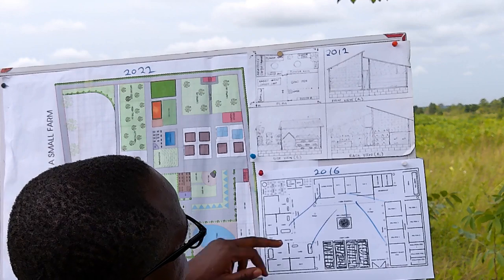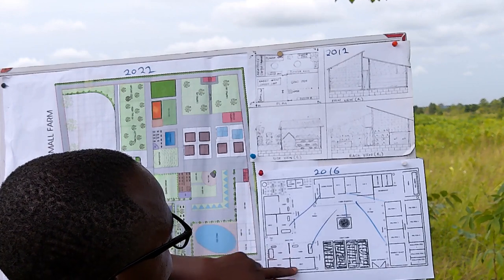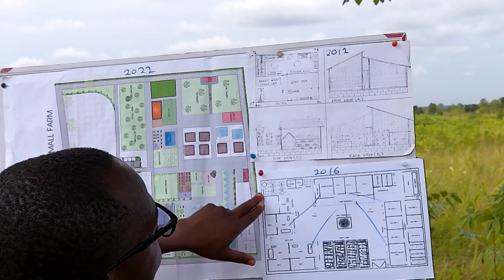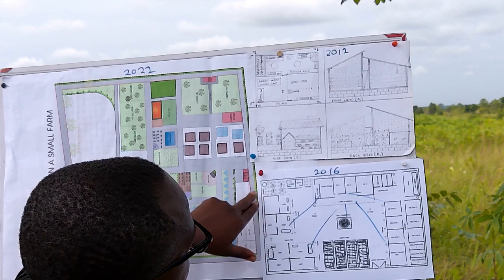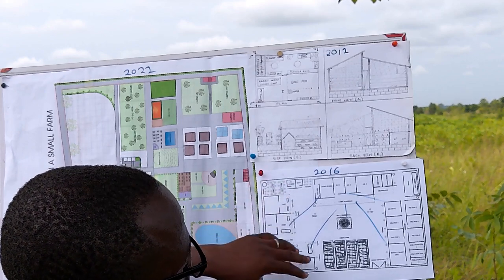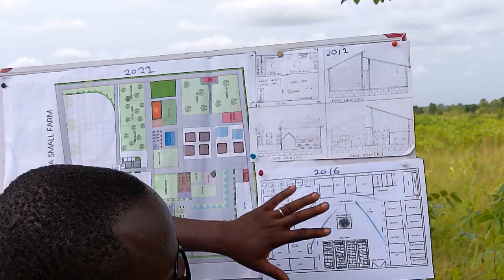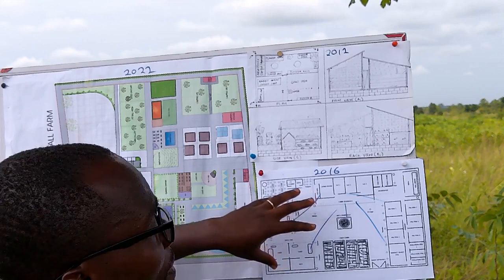So this had a goat pen, a chicken pen, a duck pen, a yard for the duck pen, and I had some small snail farm as well here with some plantation here. So this is a full setup which can easily be implemented on a 1-acre plan.